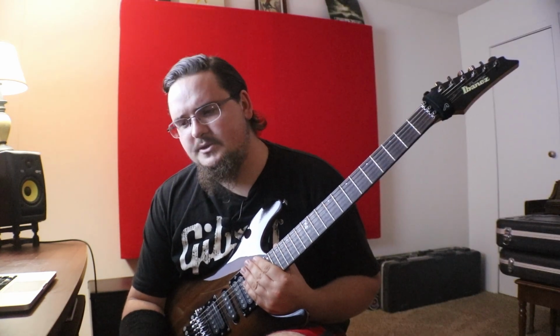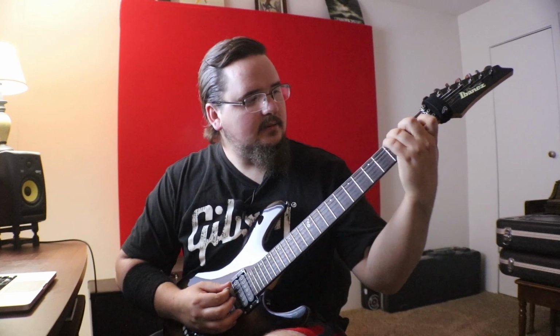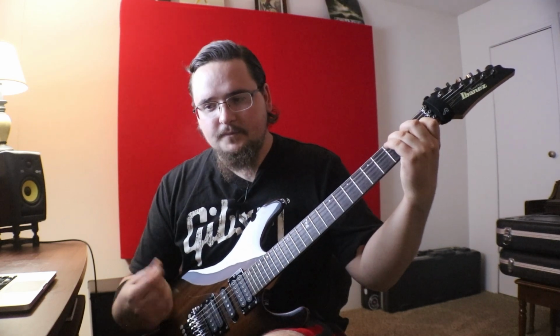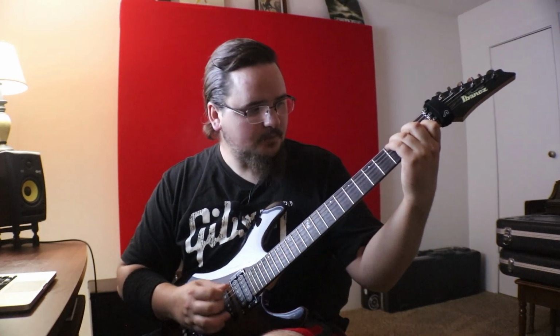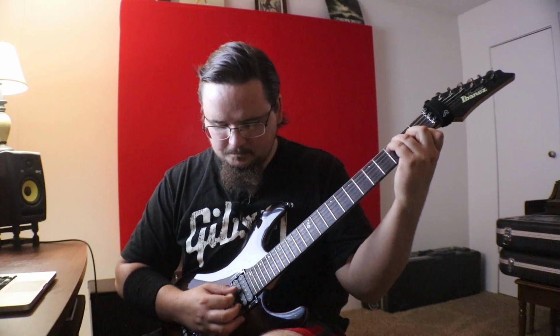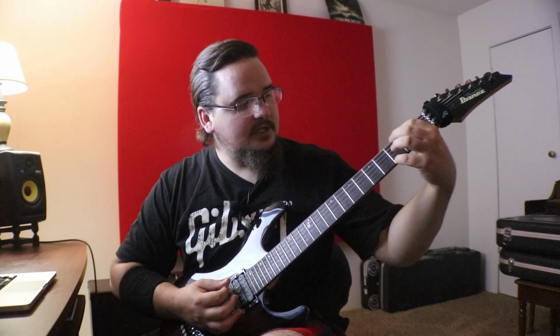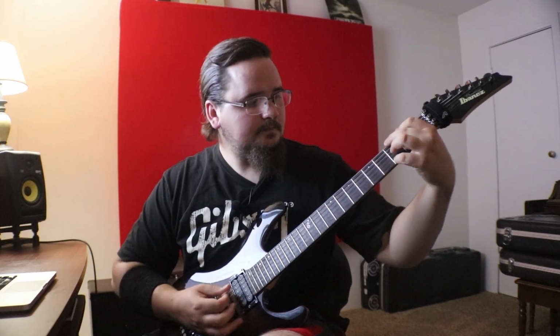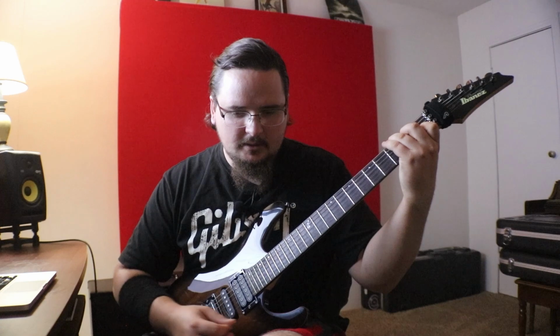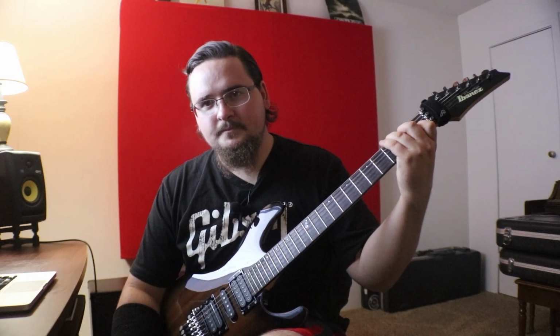So if we take the C major scale, and we start out on C, that is our tonic, or our root, or our home chord. And then the fourth chord, which would be F major, that would be our subdominant. And then we have G major, which would be our dominant chord, which resolves us very nicely back to C.